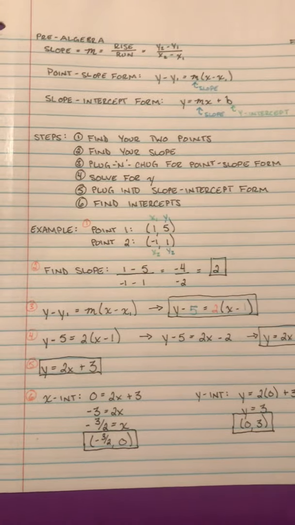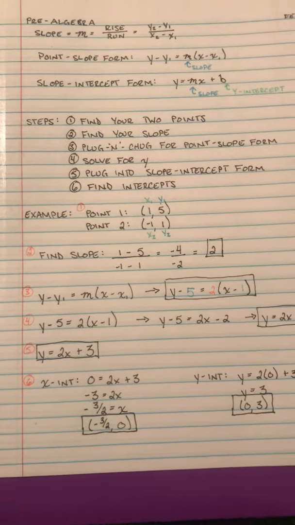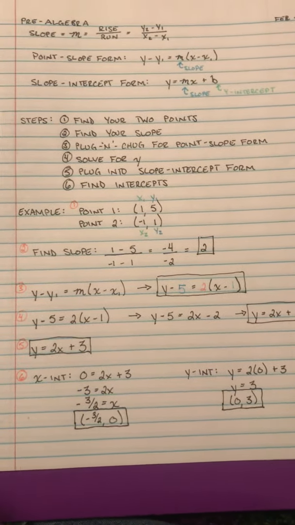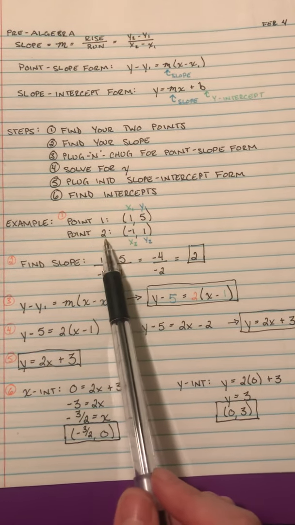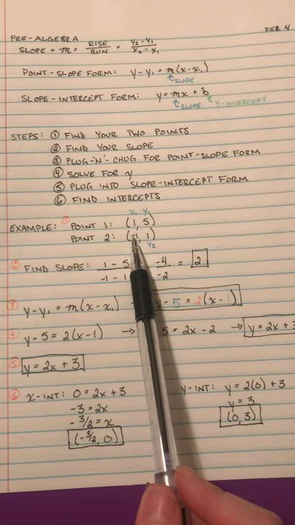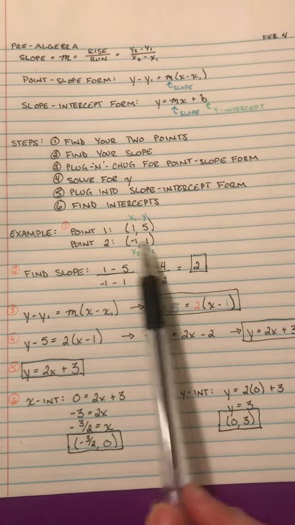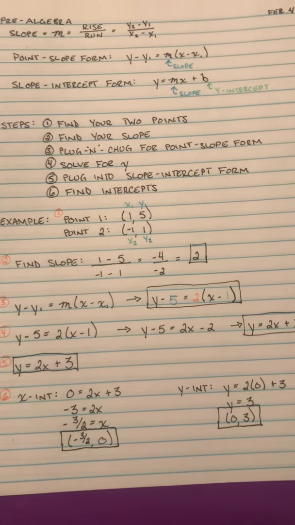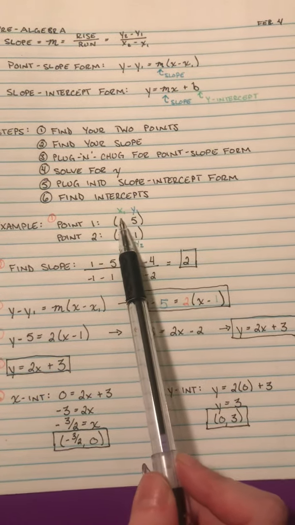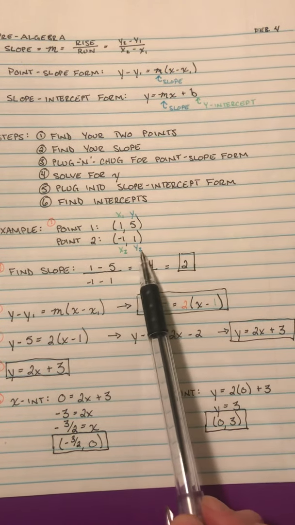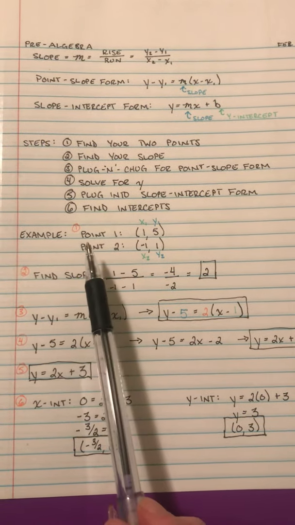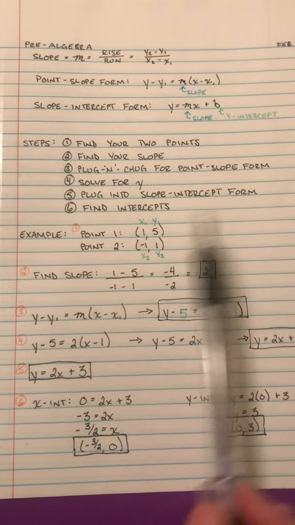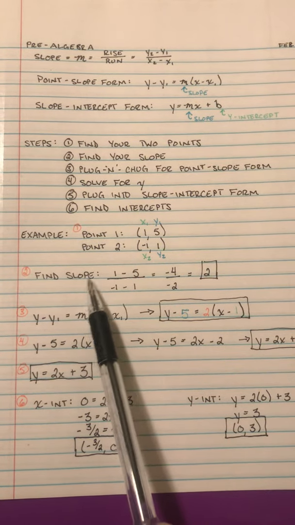That's how I learn best, instead of a bunch of letters and everything. So I picked 2 random points. Point 1 was 1, 5. Point 2, to keep things interesting, was negative 1, 1. And I went ahead and I just labeled mine clearly to keep things straight. x1, y1, x2, y2. So going to our steps, step 1, find your points. Check.